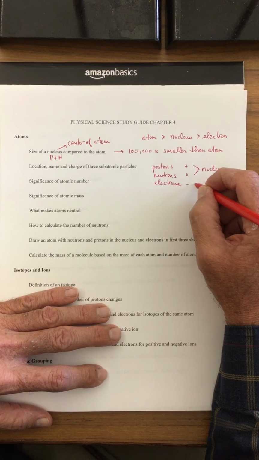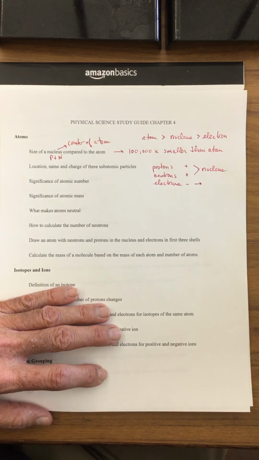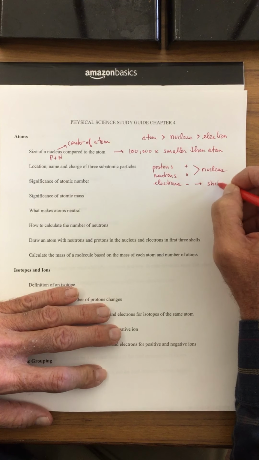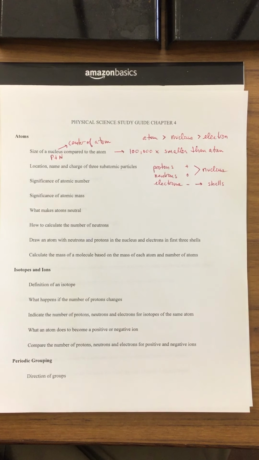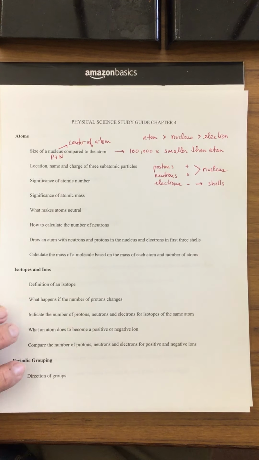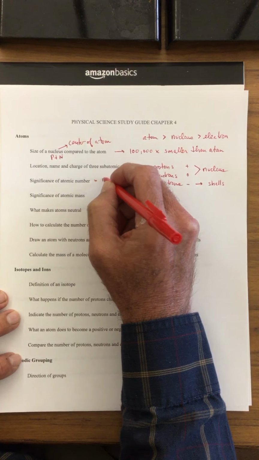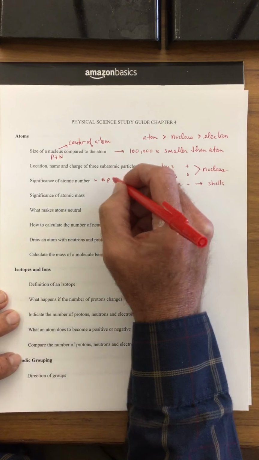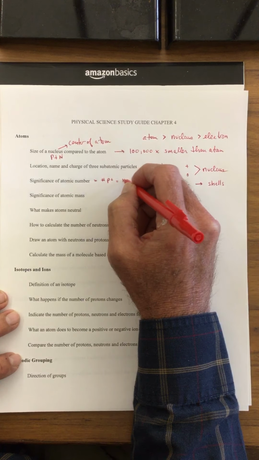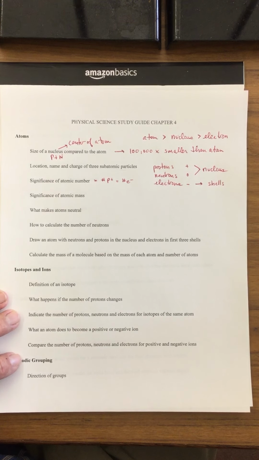The electrons are found going around the nucleus in what are called shells. We've discussed the first three shells, which contain 2, 8, and then 8 electrons. What's the significance of the atomic number? If you look at a periodic table, the number of each atom is called the atomic number. The atomic number is equal to the number of protons, and it's also equal to the number of electrons.